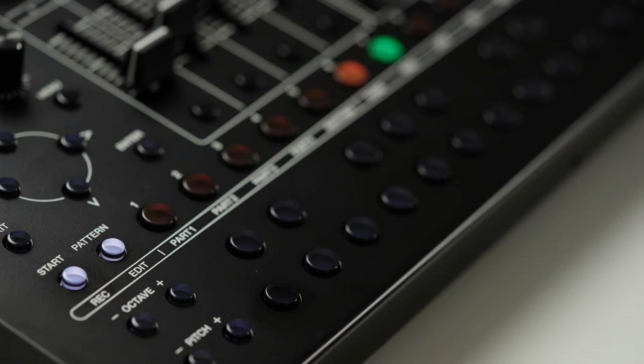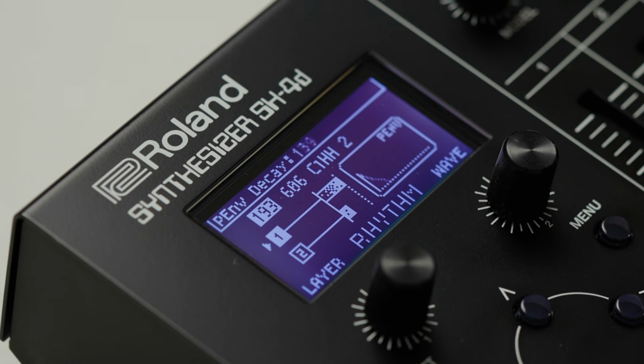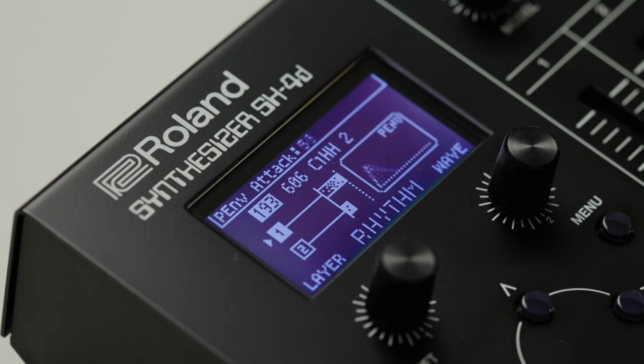The SH-4d also has a 5-track sequencer consisting of 4 parts polyphonic record and playback with any of the 11 oscillator models, and a dedicated rhythm track with 26 customizable instruments.